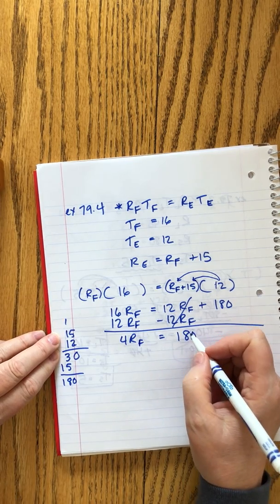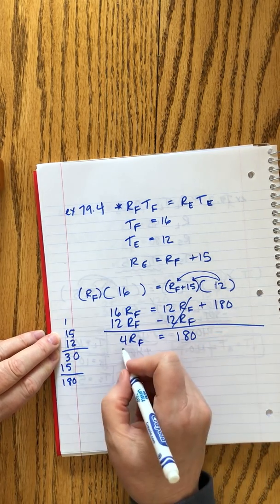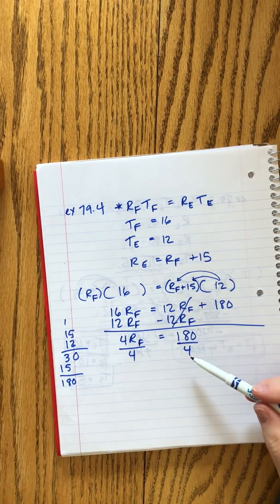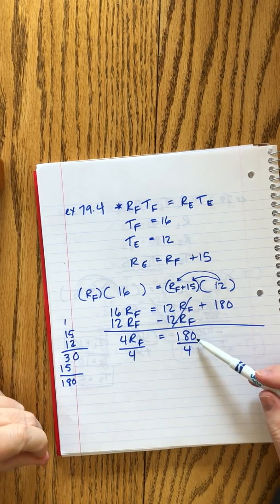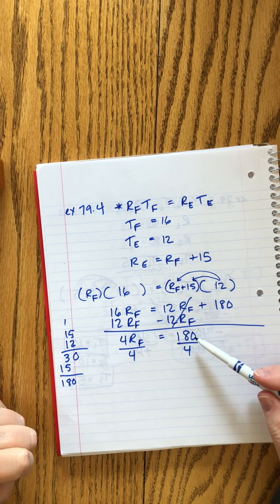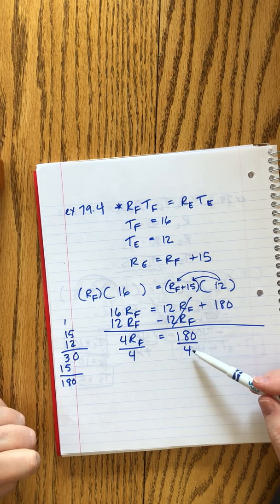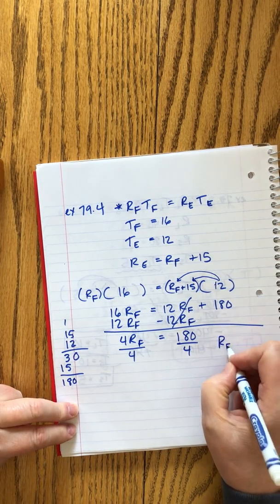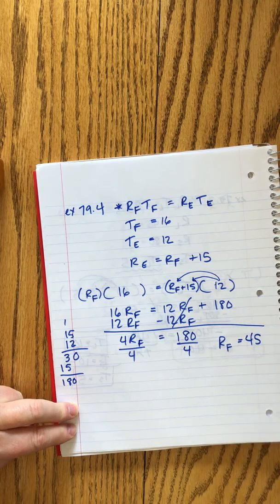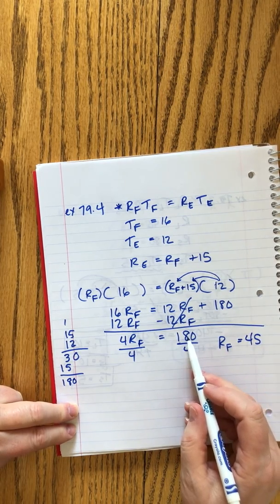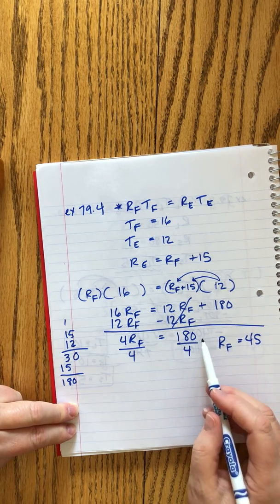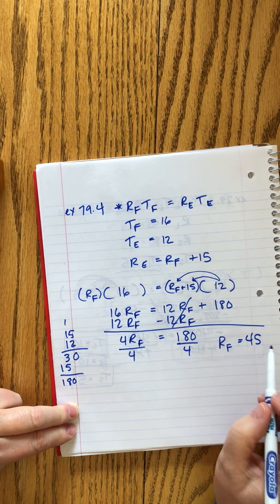180. We divide by 4. This is what my brain does. I know that half of 180 would be 90, but I need to cut it in fourths, so I would chop 90 in half again, and so I would get RF equals 45. Does that make sense? Chop it in half once to divide by 2, chop that in half again to divide by 4, so 90, 45. Okay, I have an answer.